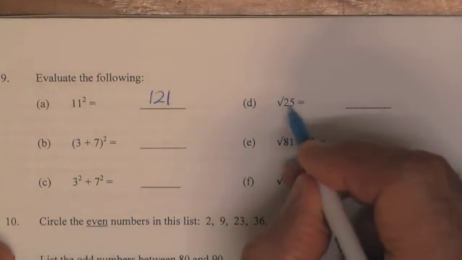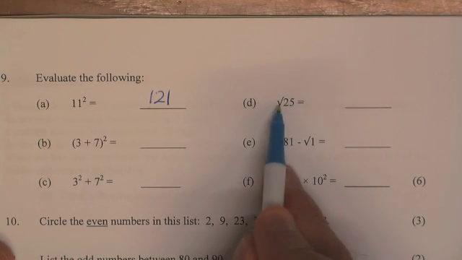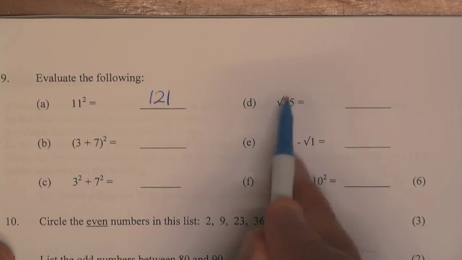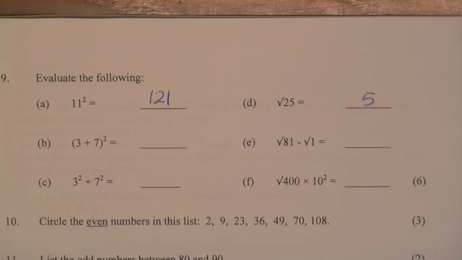The value here is the number multiplied by itself, that will give you 25. That's what that little square root sign means. And that's 5. 5 times 5 is 25.